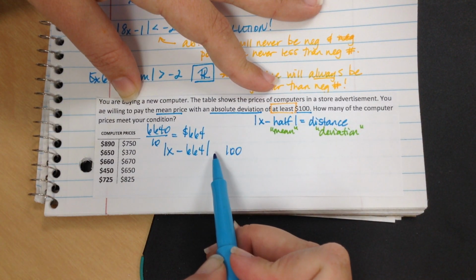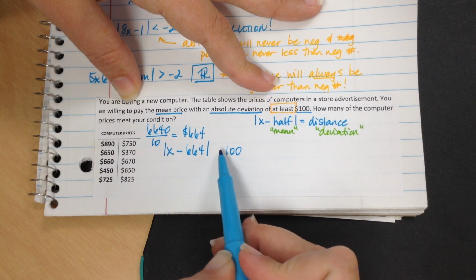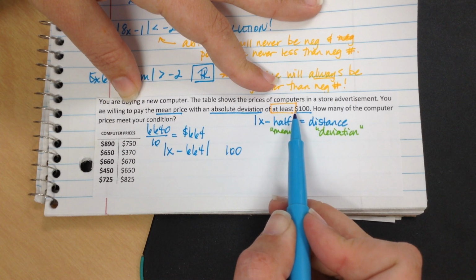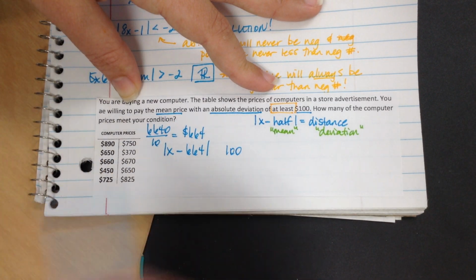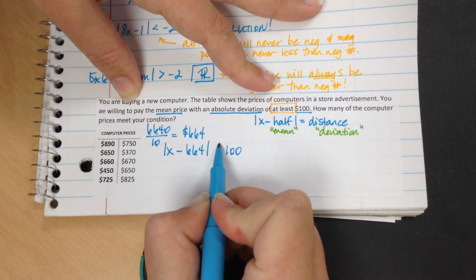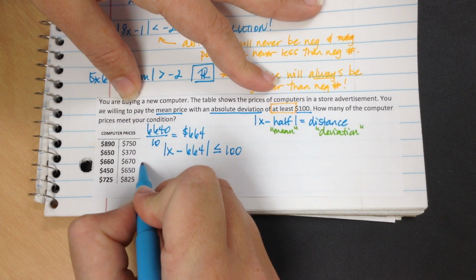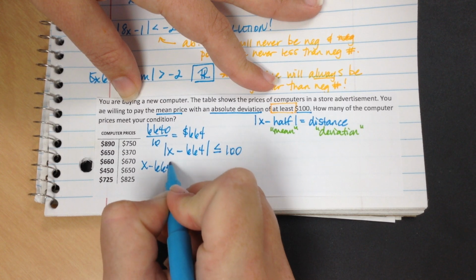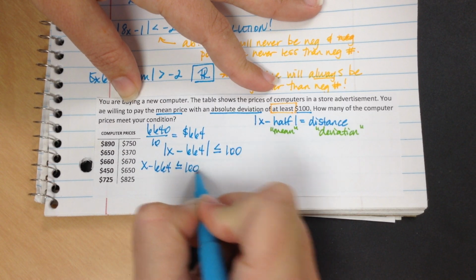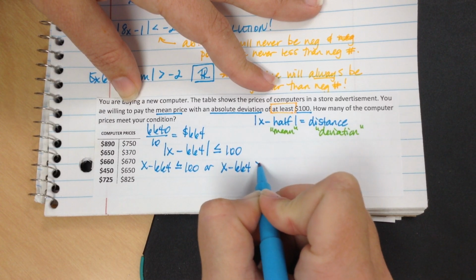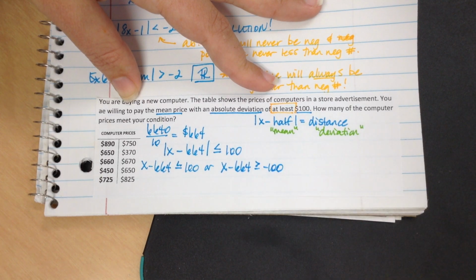Now, this is an inequality, so I need to know which inequality sign to put here. This says at least. That means I'm not willing to pay more than $100 in deviation. So that means all of this has got to be less than or equal to 100, because I don't want to pay it if it's more. And from this point, you can separate and solve. So we'll separate it. We've got x minus 664 is less than or equal to 100, or x minus 664 is greater than or equal to negative 100.